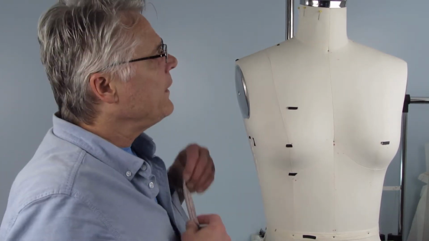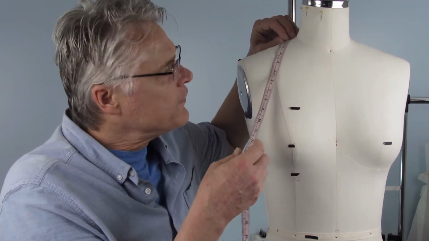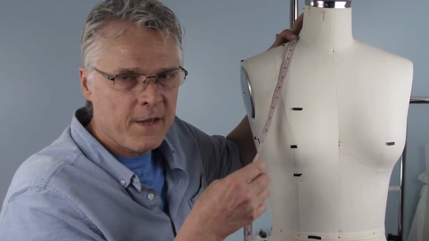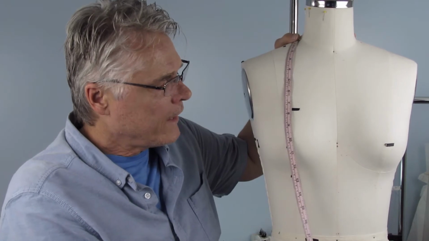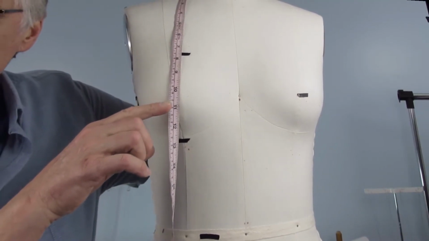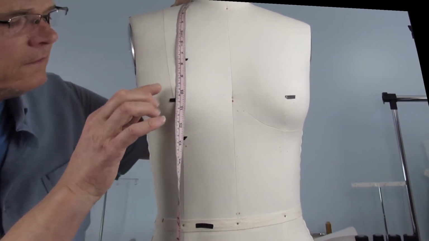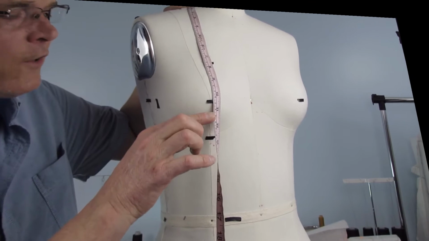The next measurement that we need is the depth of bust measurement. We measure down from the nape of the neck down to the fullest part of the bust at the apex, and we record.